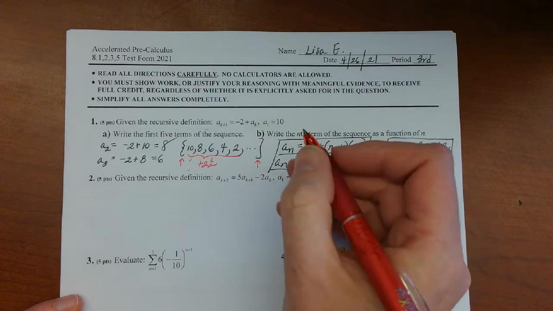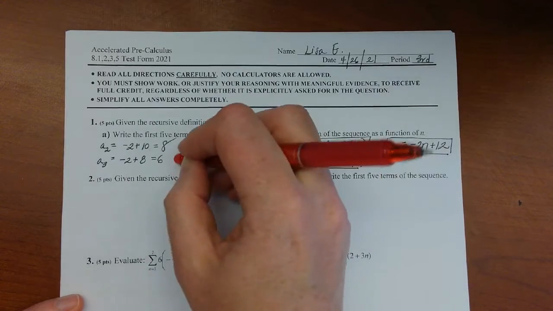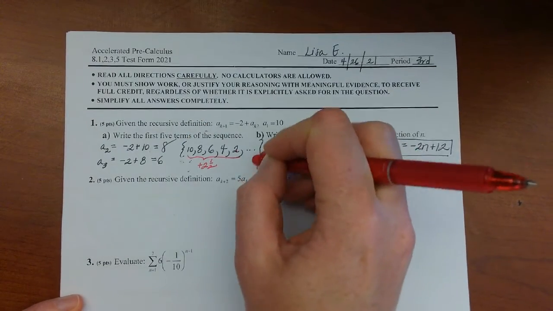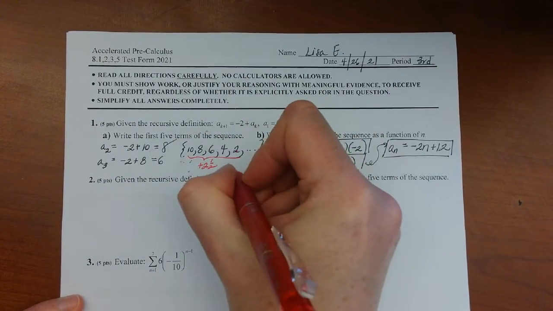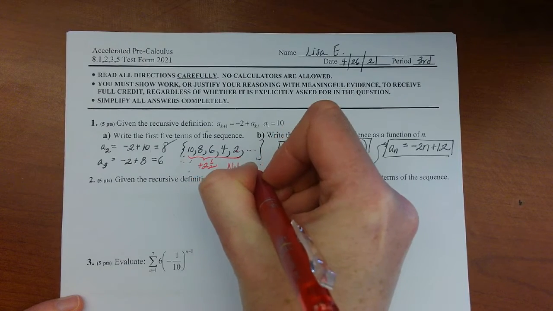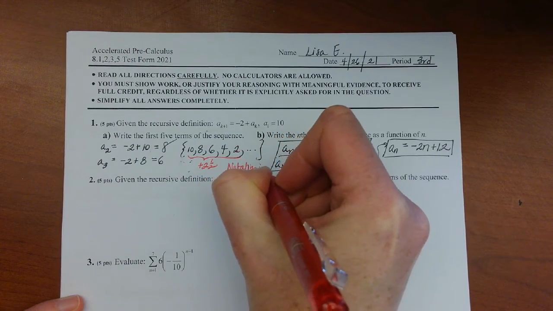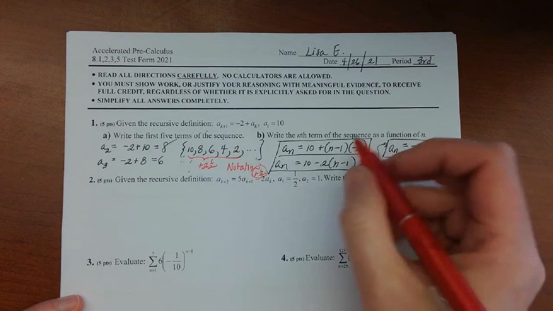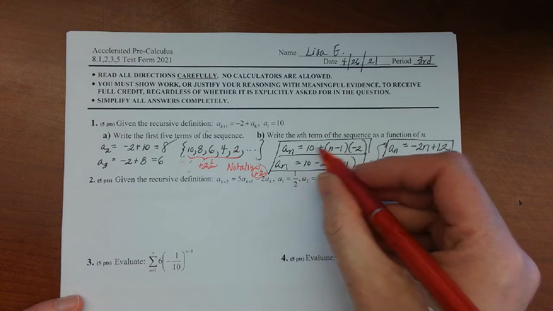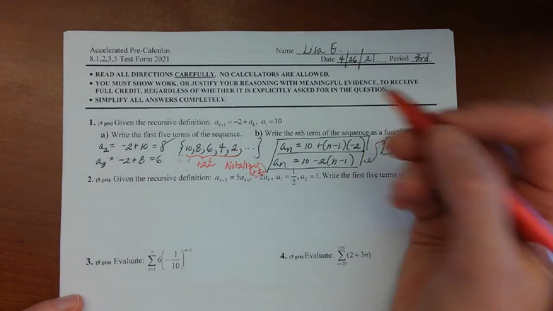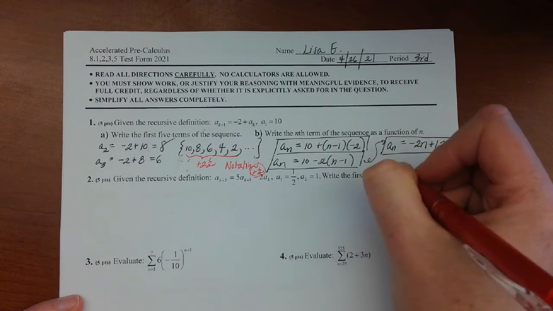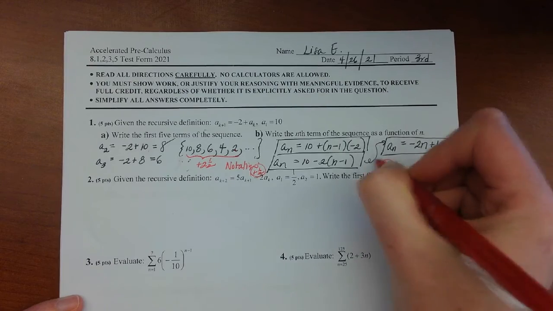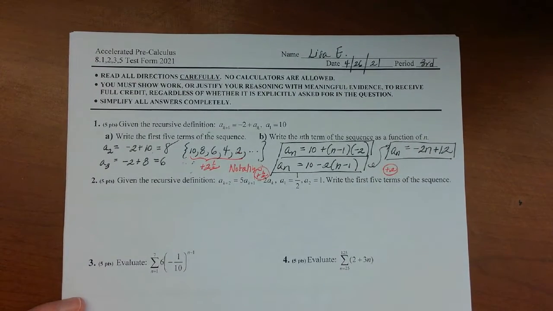That could count as the same notation. So we'll just say correct notation is worth half a point. And then that gives us 3 points for this part. So we'll just give you 3 points for getting one of these 3 versions of the answer and call it good.